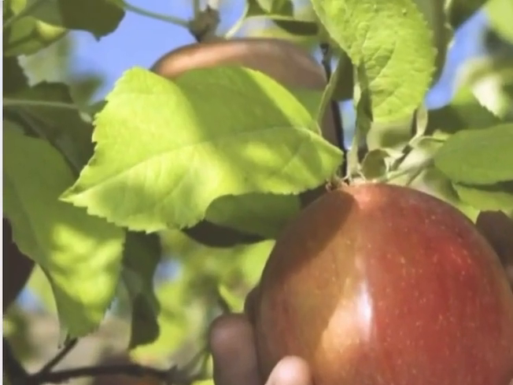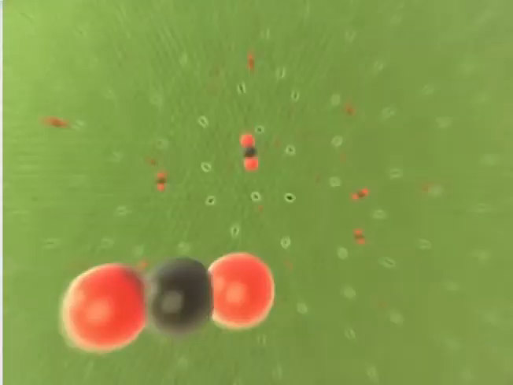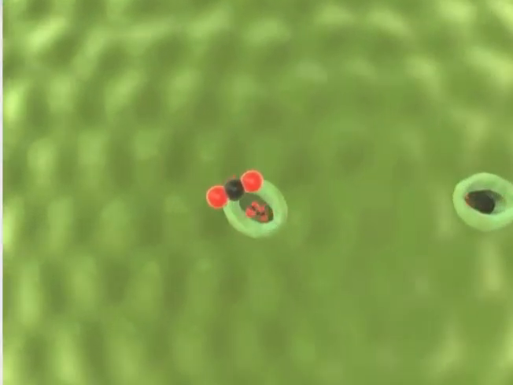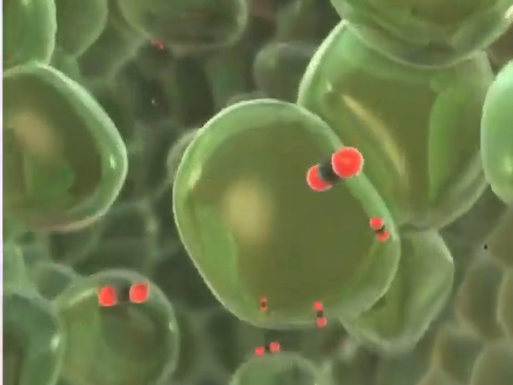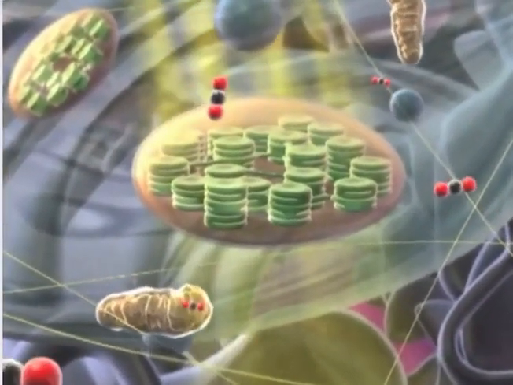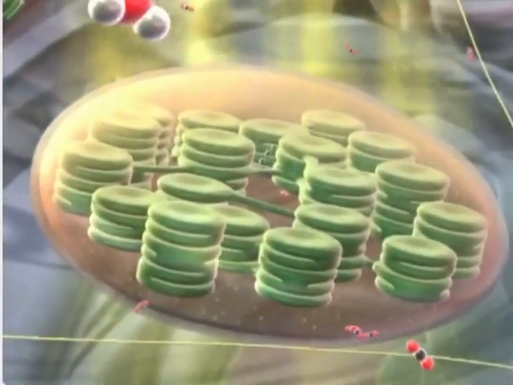...feet by the process of photosynthesis. Let's take a closer look. Photosynthesis requires carbon dioxide, which diffuses into the leaf through small pores and then enters the cells. Inside the cell, carbon dioxide diffuses into the chloroplasts, where photosynthesis takes place.